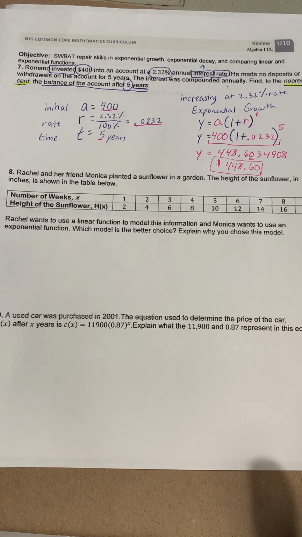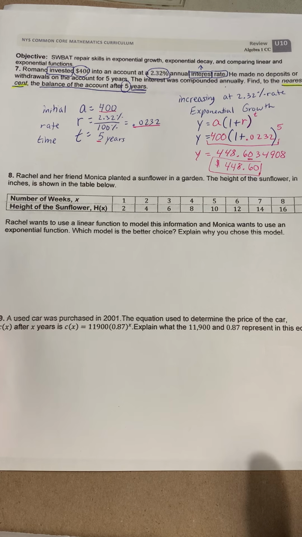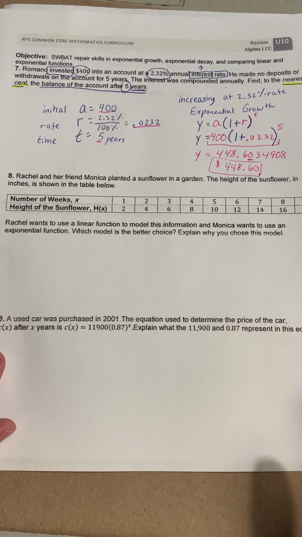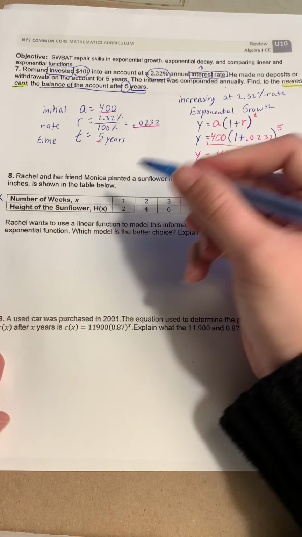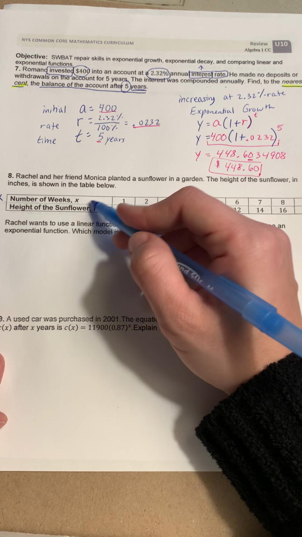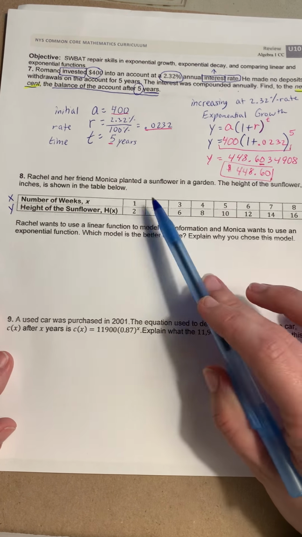Looking at number 8. Rachel and her friend Monica planted a sunflower in a garden. The height of the sunflower in inches is shown in the table below. We have a table here. Number of weeks, X. So these are my X values. And the height of the sunflower, H of X. Well, I know H of X is the same thing as Y values. It says, okay, so they give us our table.